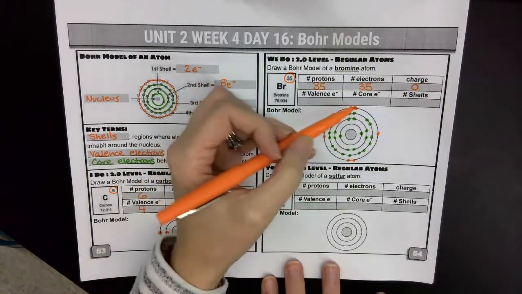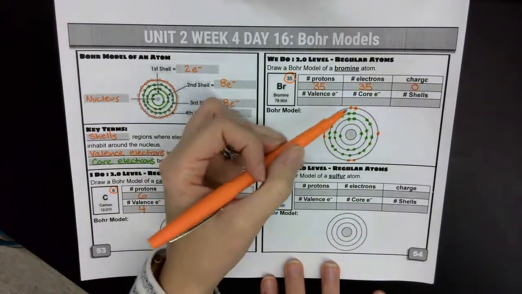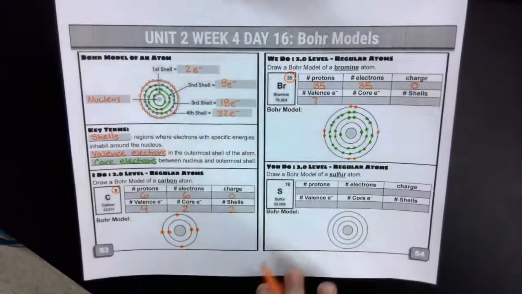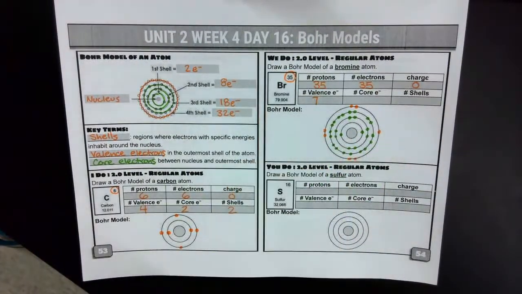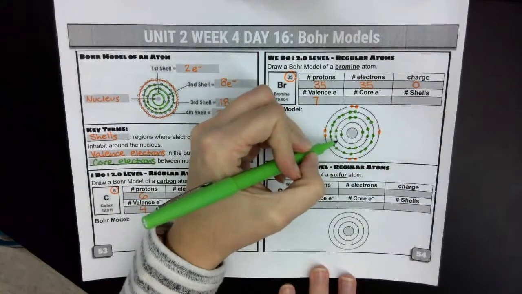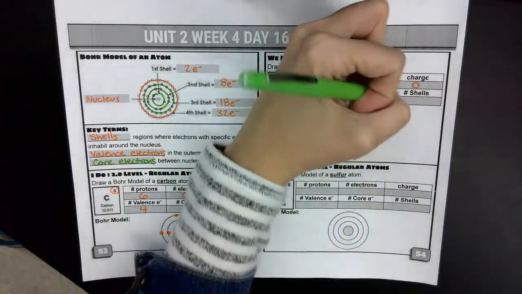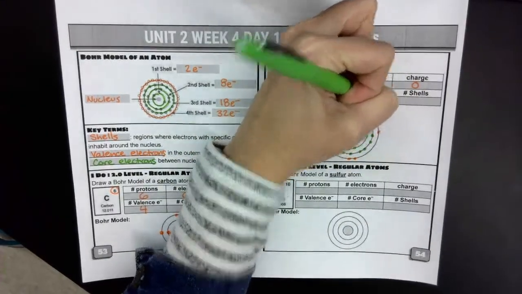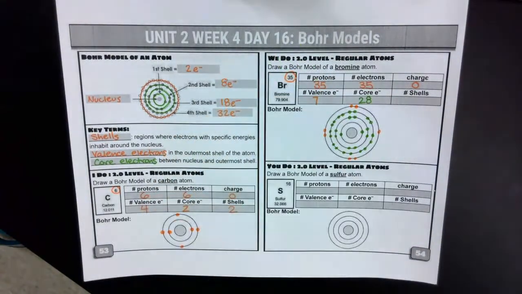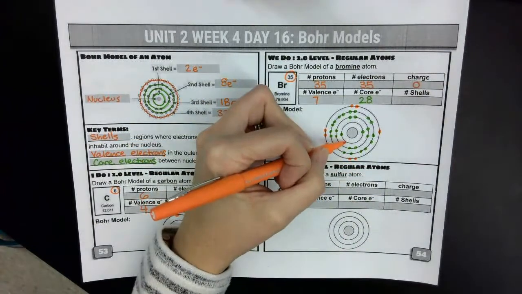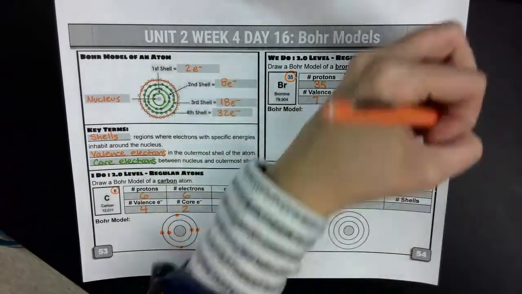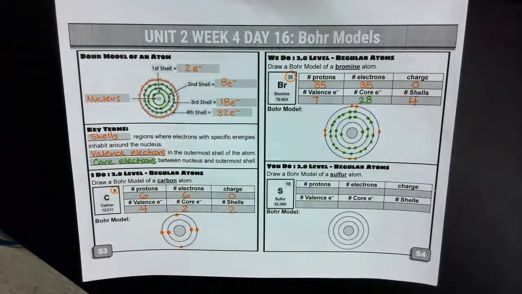So the valence electrons are in this outermost shell. So I've got 2, 4, 6, 7 valence electrons. The core electrons are all these ones here on the inside. So my 2 plus 8, which is 10, plus 18 is 28 core electrons. And 28 plus 7 equals 35, so we got that right. And then our number of shells are going to be these circles, so we have 1, 2, 3, 4 shells on this particular model. All right, so let's do the next one.